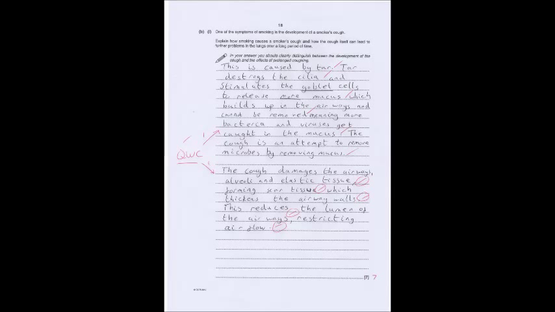One of the symptoms of smoking is the development of a smoker's cough. Explain how smoking causes a smoker's cough and how the cough itself can lead to further problems in the lungs over a longer period of time. In your answer, you should clearly distinguish between the development of the cough and the effects of prolonged coughing. So you need one cause, one effect. It's caused by tar. Tar destroys the cilia and stimulates the goblet cells to release more mucus, which builds up in the airways and cannot be removed, meaning more bacteria, viruses, pathogens get caught in the mucus. The cough is an attempt to remove microbes and get more airflow going by removing the mucus.